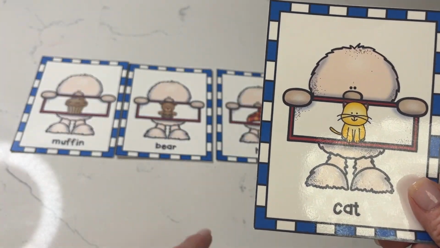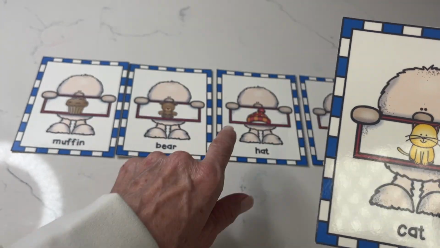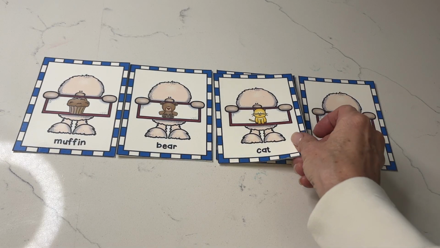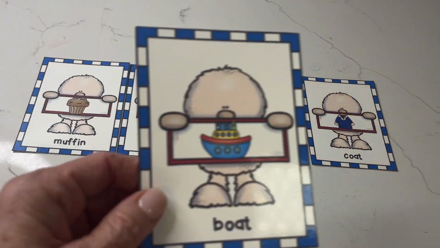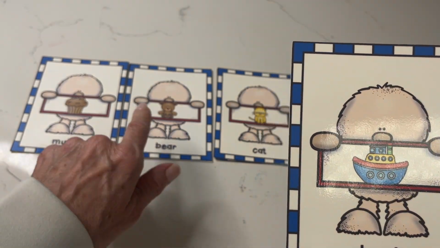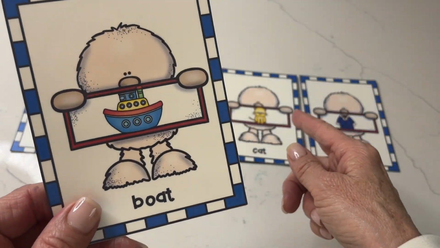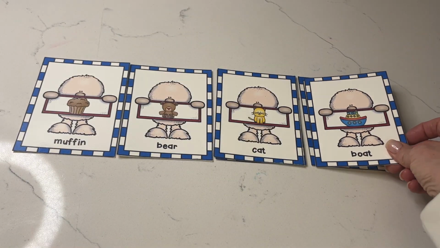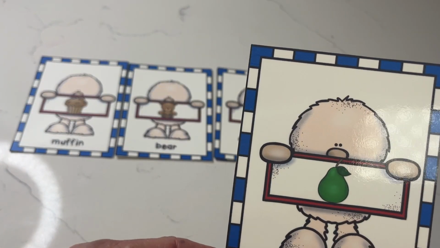Muffin? No. Bear? No. Hat. Cat. Hat. They rhyme. Boat. Let's see. Muffin? No. Bear? No. Coat. Boat. Coat. Yes, they sound the same on the end.